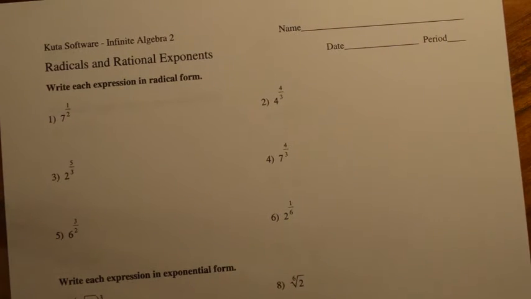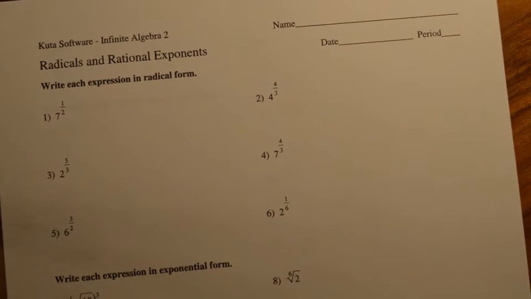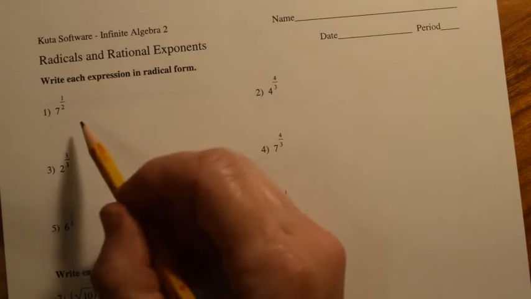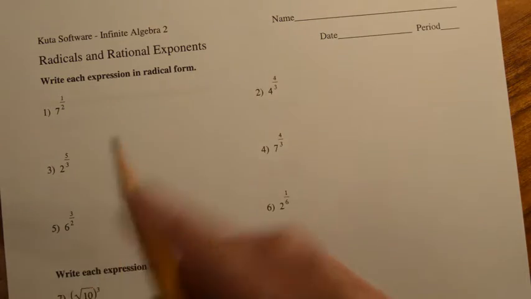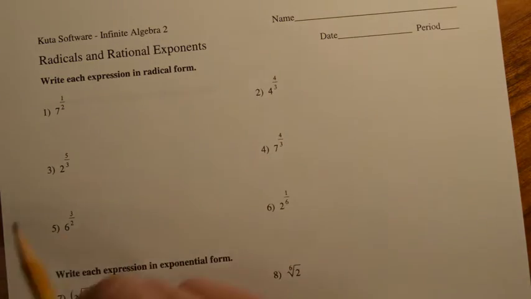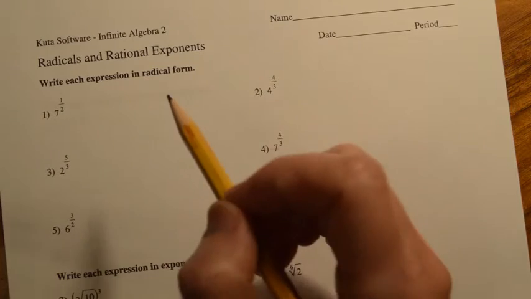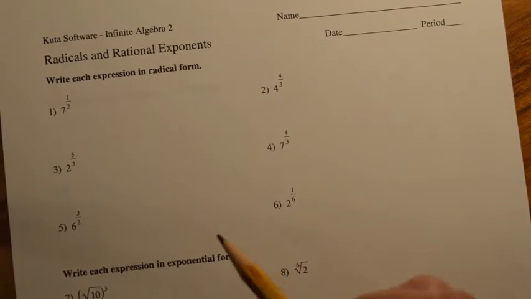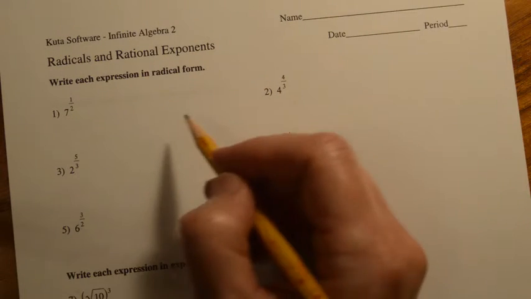Okay, we're on pages 152 and 153 in your workbook. And so I just want to do some of these because the point of these, unlike the last sheet we did, is not to try and simplify whatever it is, but just to get you to practice converting back and forth between fractional exponent form and radical form. Most of these will not simplify. They just want you to be fluent in how to rewrite them.